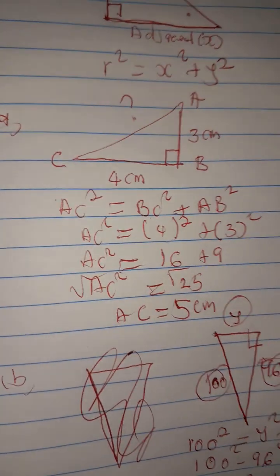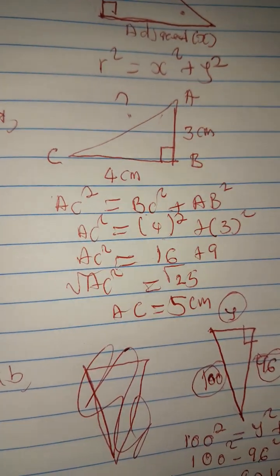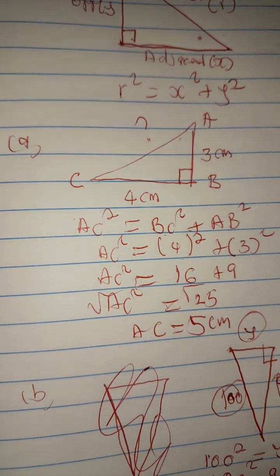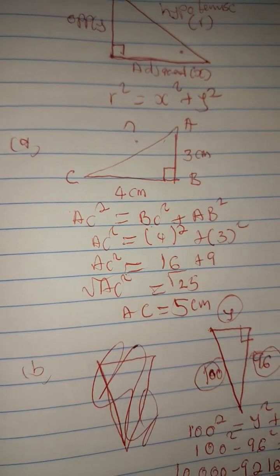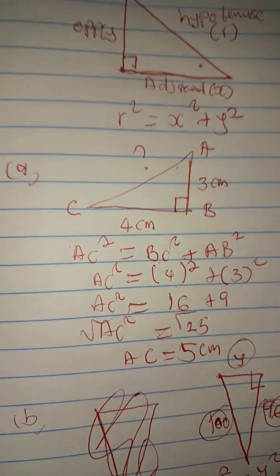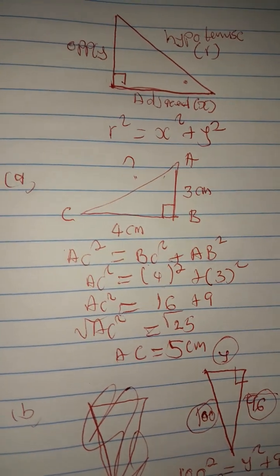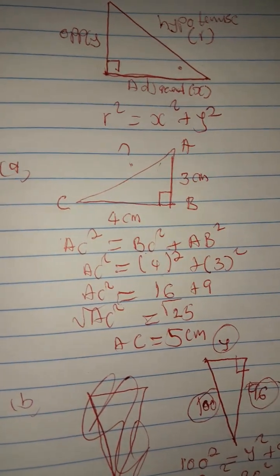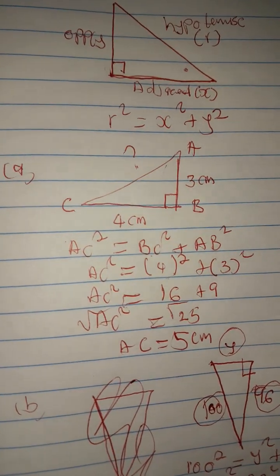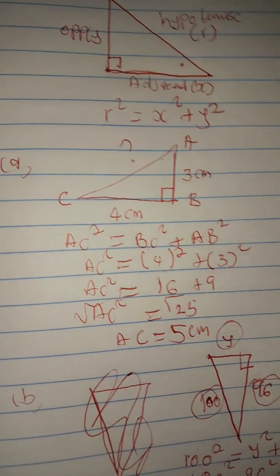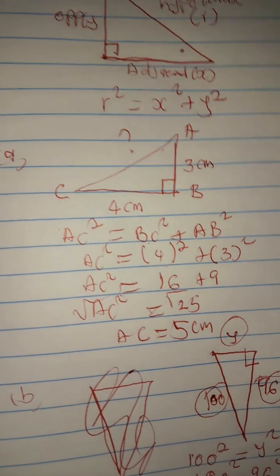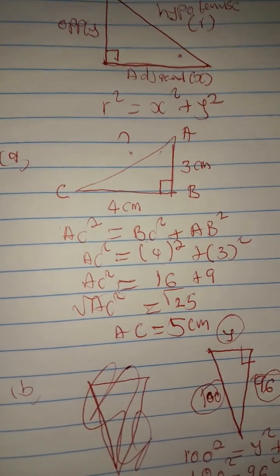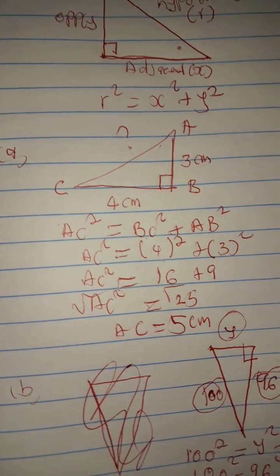Remember that sometimes they can want you to get the opposite side, sometimes the adjacent side, sometimes the hypotenuse, which is the longest side in a right triangle. Hope you find this video useful, and don't forget what I told you: the Theorem of Pythagoras applies when two sides are given, but when you're given an angle and a side, remember that trigonometric ratios will apply.